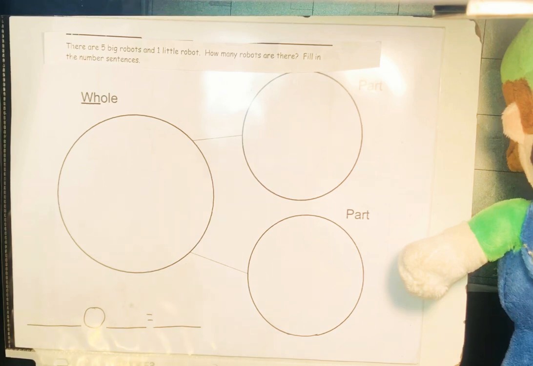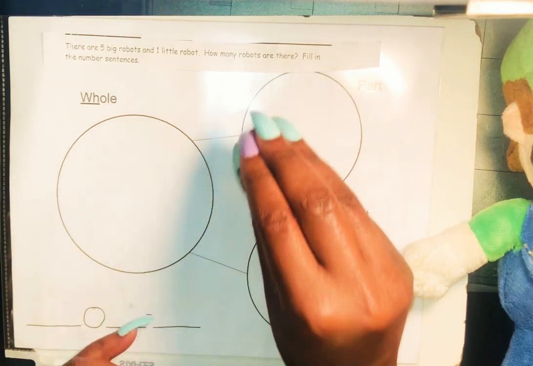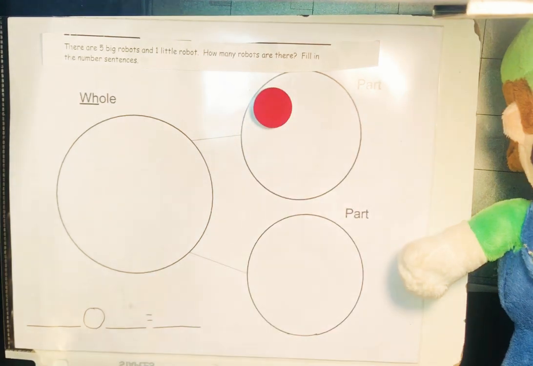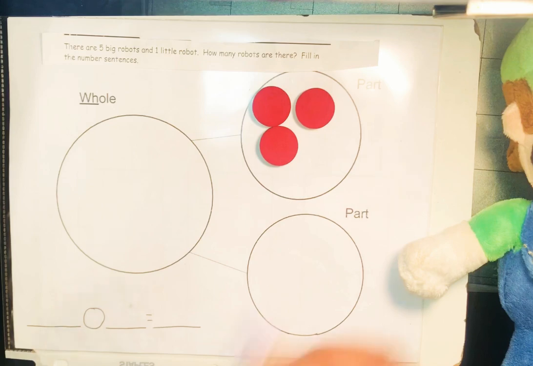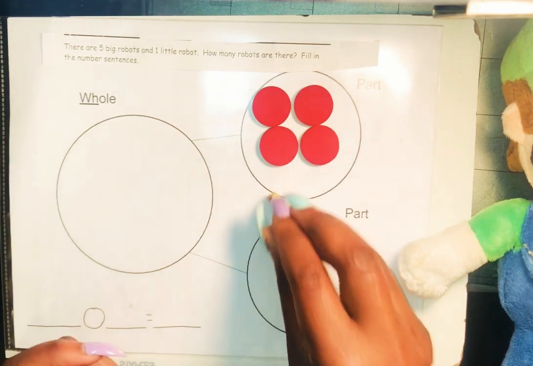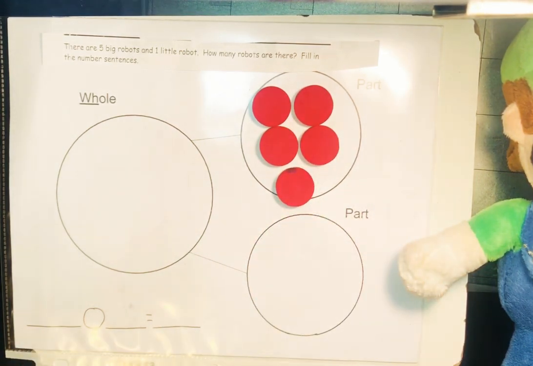So first I'm going to use my counters. So I know that I have 5 big ones. So I'm going to put 1, 2, 3, 4, 5. Those are my 5 big robots. Now I have 1 little one, so I'm just going to put 1 little one here.